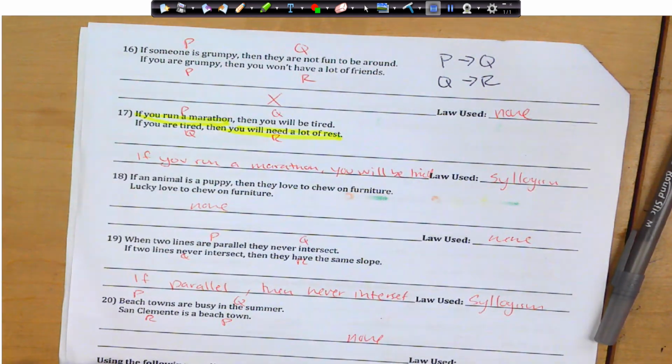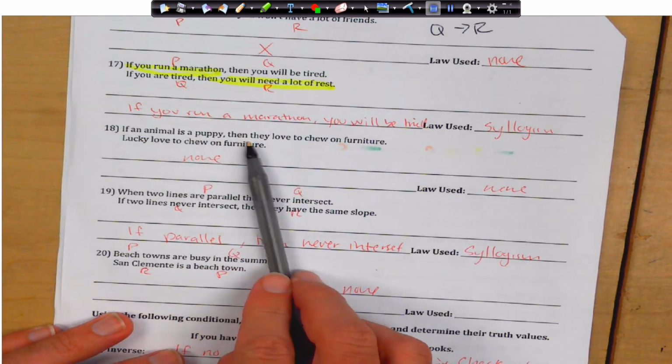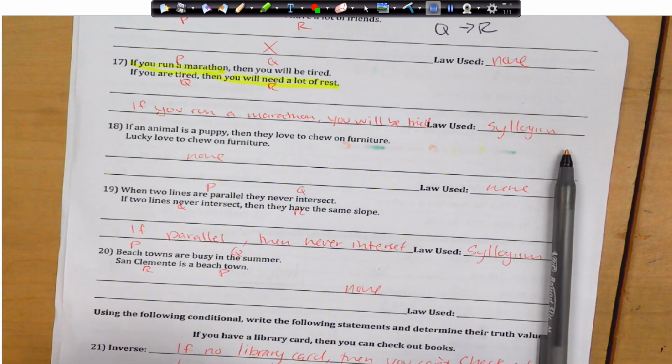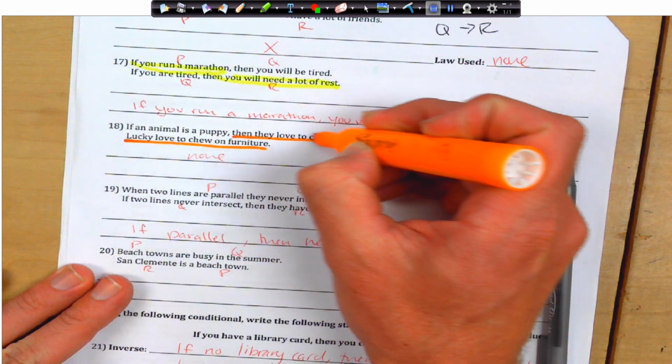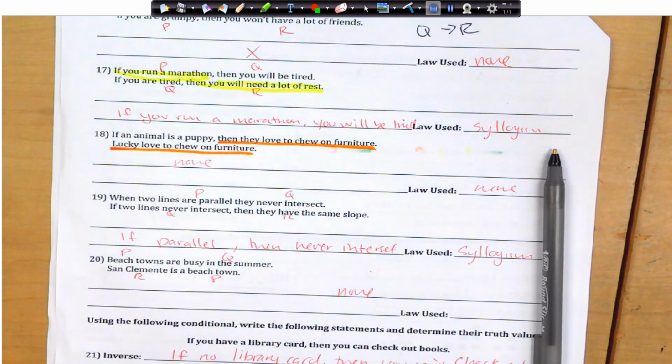Law of syllogism. If an animal is a puppy, then they love to chew furniture. Lucky loves to chew furniture. This should match the P statement, but it actually matches the Q statement, so that does not work.